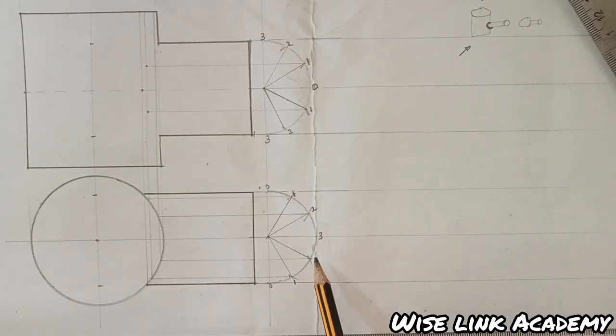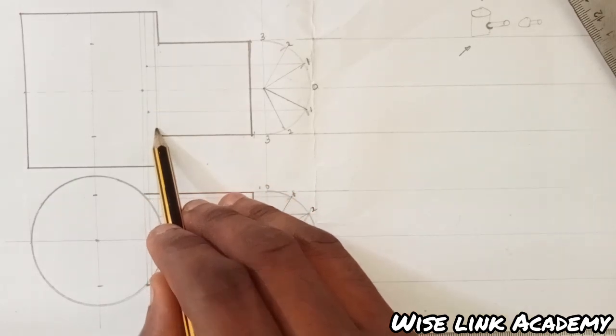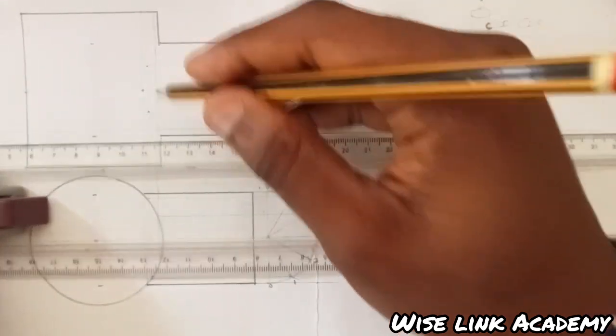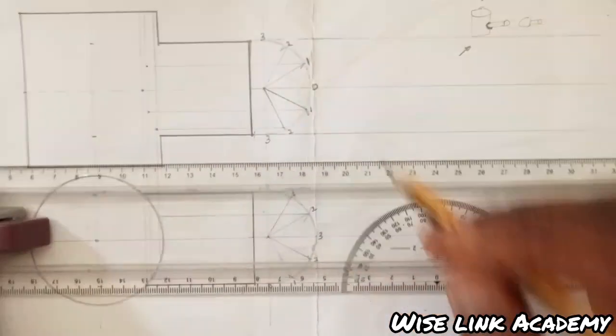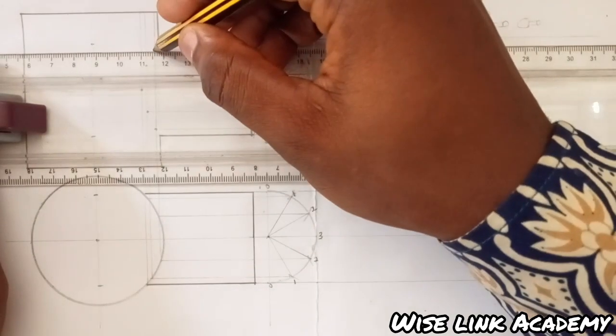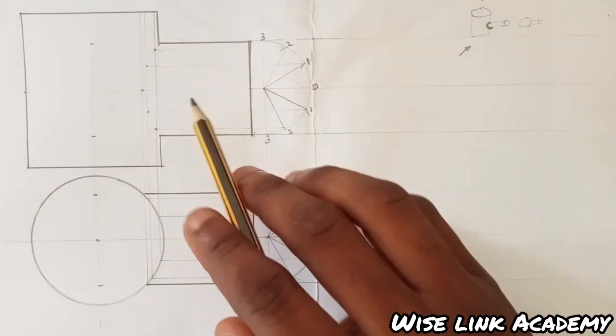So let's proceed. Point 2 is somewhere here. Upper point 2 will be somewhere on this line here. So if I connect this point to this point here, taking this, if I draw this point 2, this point here, I'll be having this.